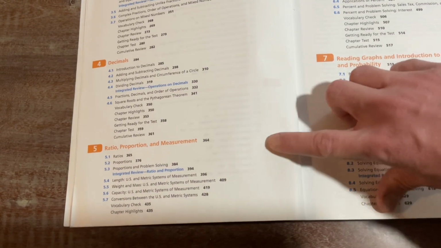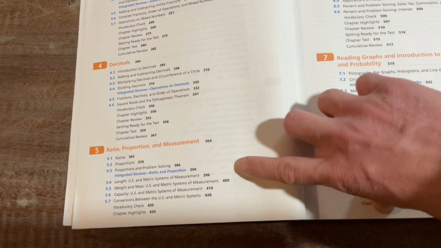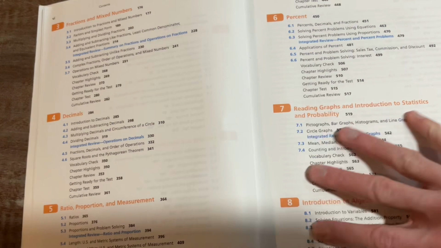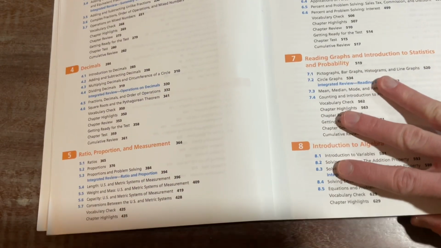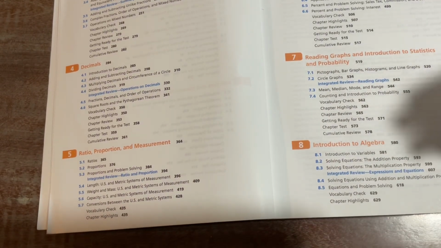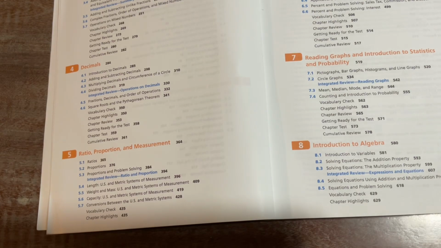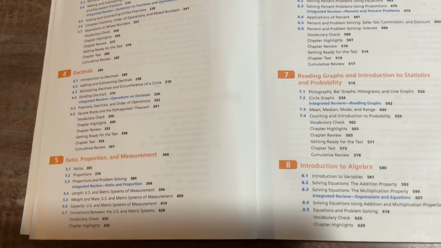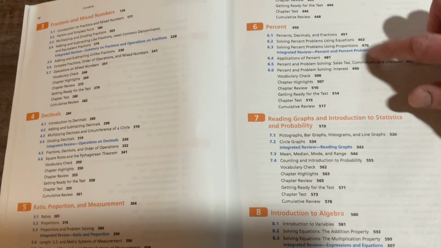Ratio and proportions. I like this chapter a lot, especially with chapter 6 over here, percentages. I like the connections between these two chapters because I like the more word problem scenarios and the application scenarios that connect to the students a little bit more. That's where they're a little bit more engaged with the content when you get into chapters 5 and 6.